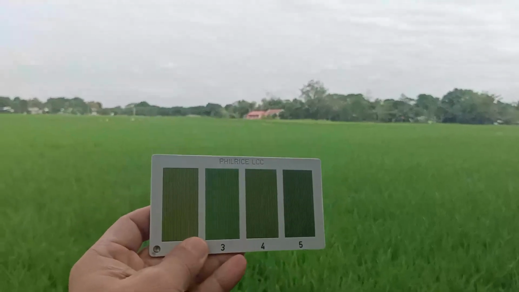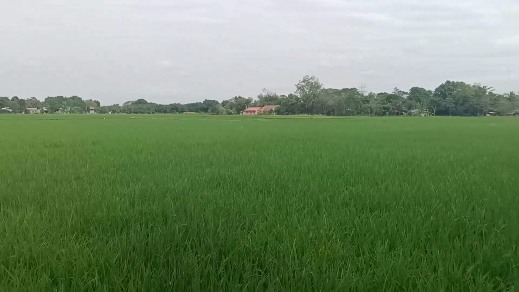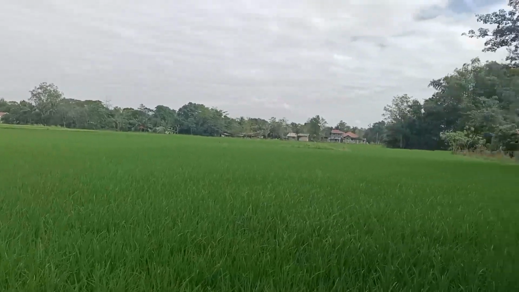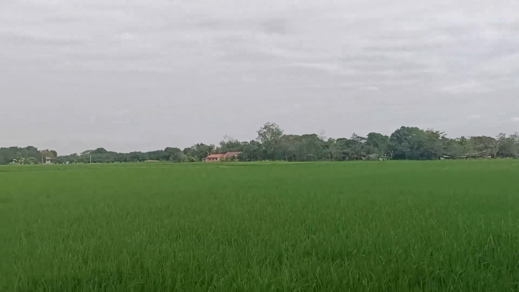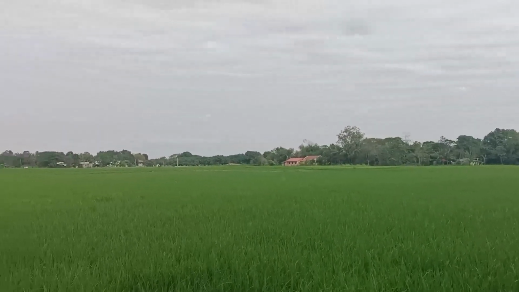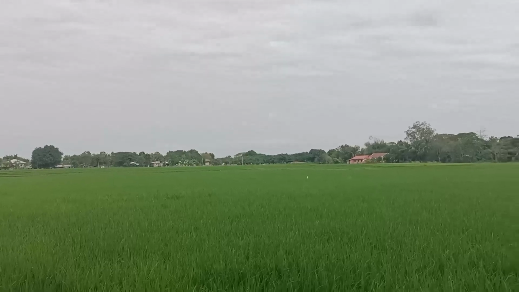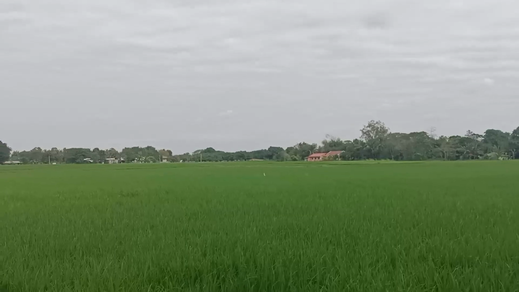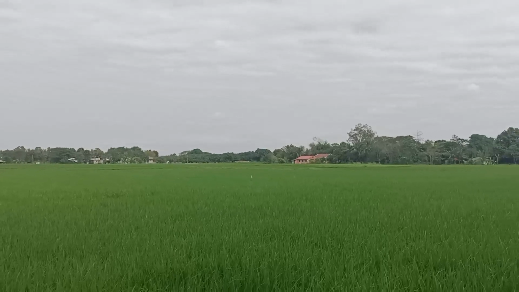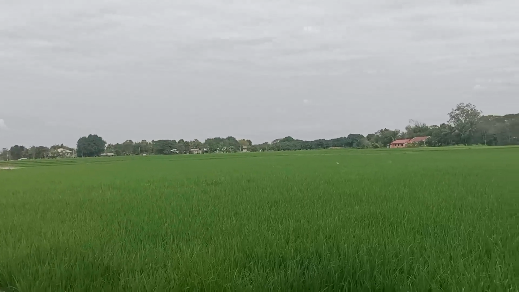So I've been using this and I've been analyzing the color of this chart, and then also the color of the canopy of the rice plants. So I want to make it easier for me, so I've been thinking of creating an app where I take a picture or a video of the rice plant canopy and then gives me an idea of whether I have to add more fertilizer or not.